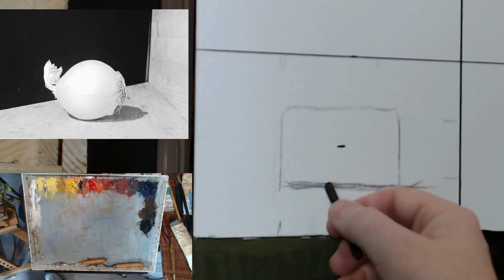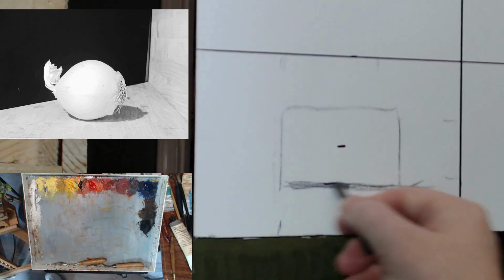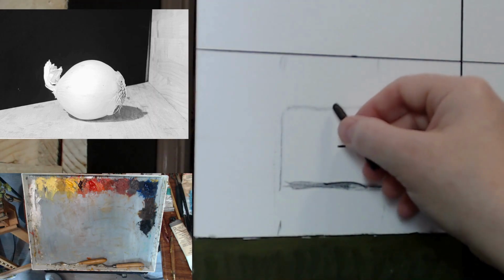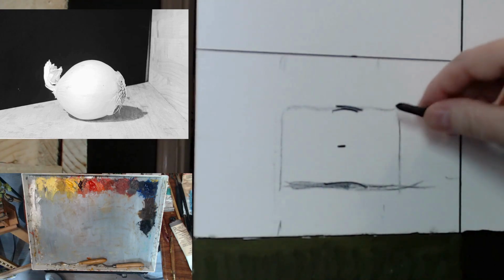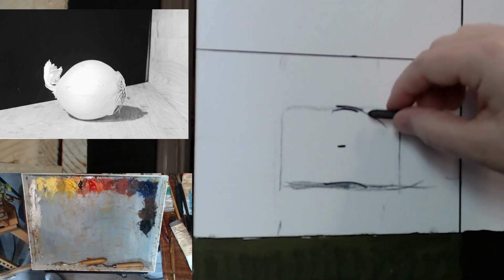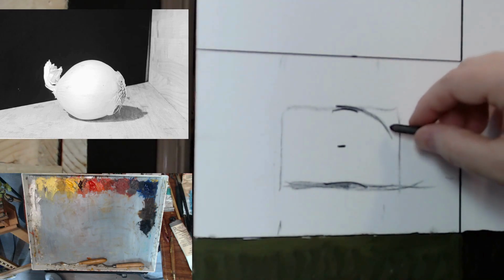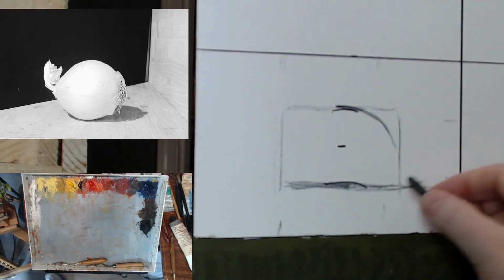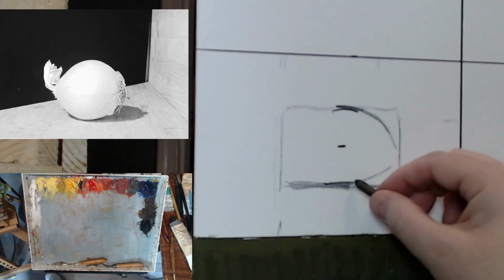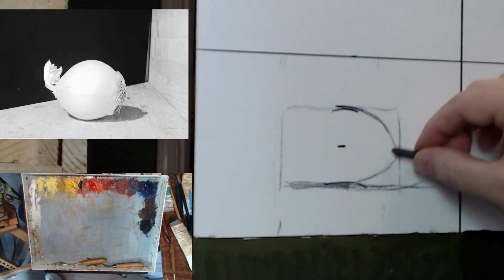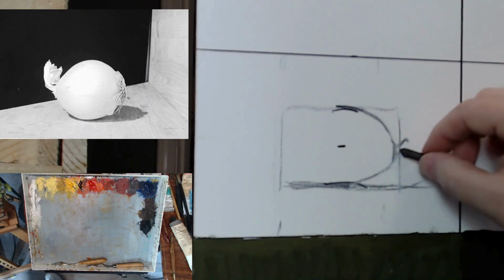And this is just a really good way of getting what we call size and placement. So I know that the bottom part of it is going to hit right about here, and I do want the top part to hit right about here. Then it's going to come down, and then this is going to come up. And we've got this neat little root system there.